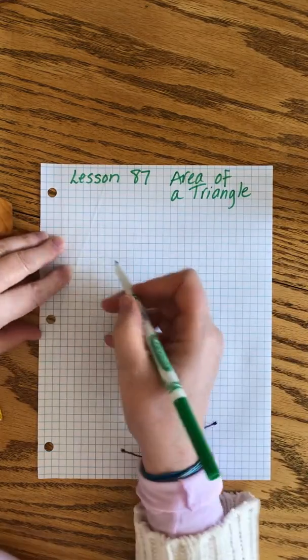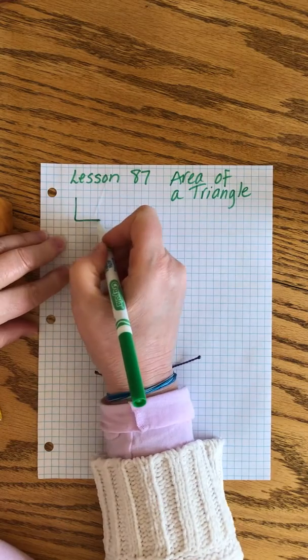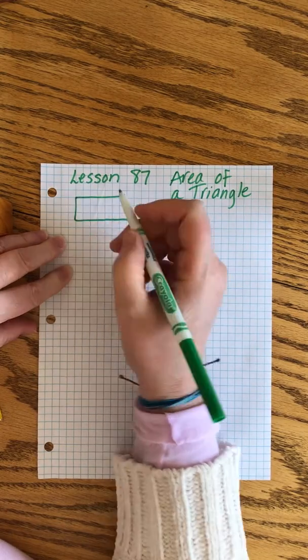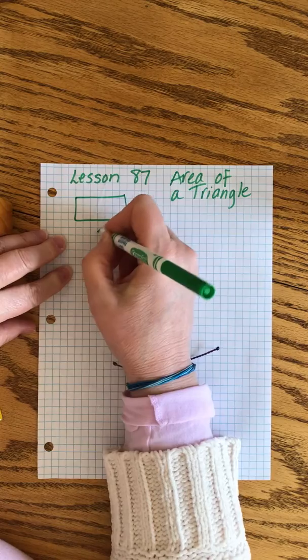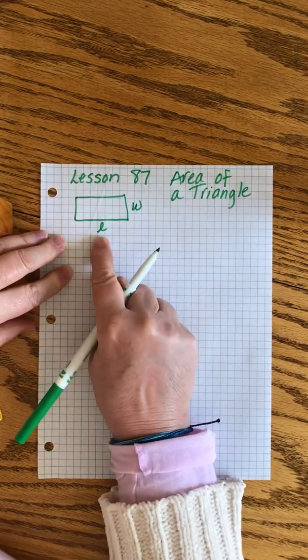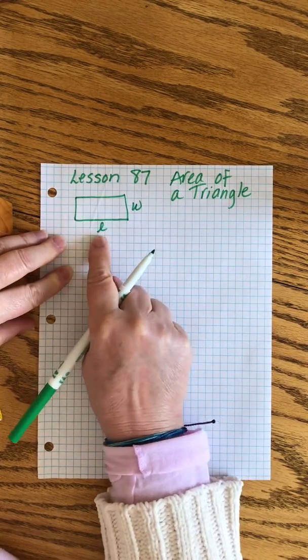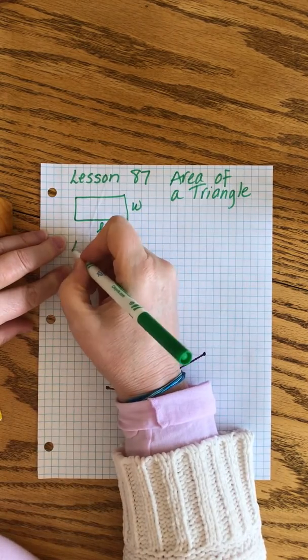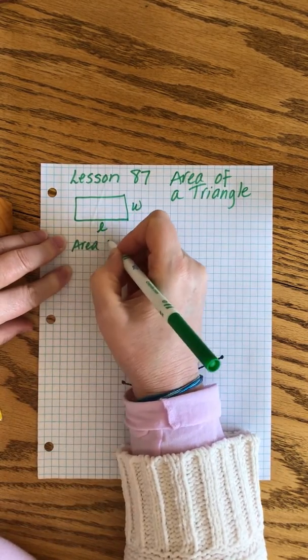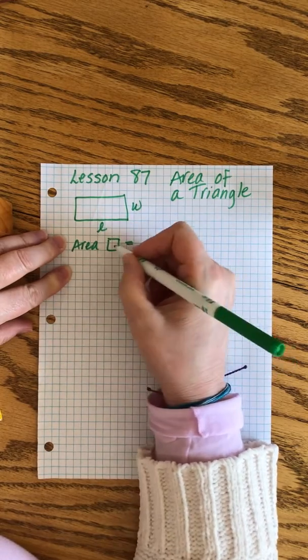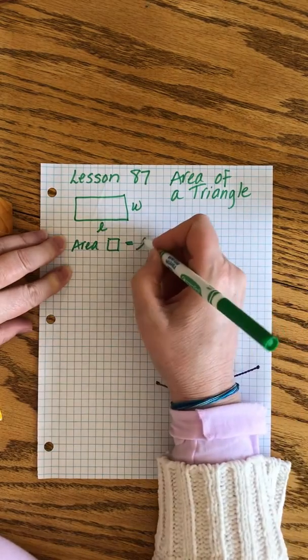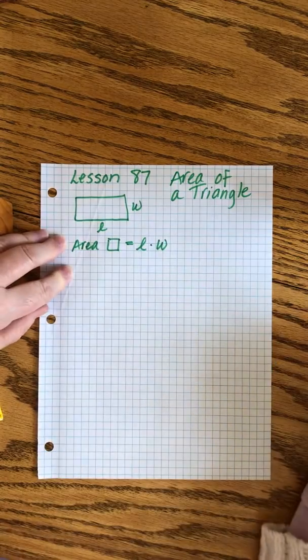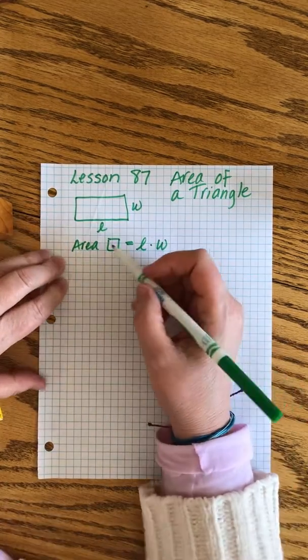Alright, you guys, we have talked about the area of rectangles before, and we've said that this is the length, this is the width. I use a cursive L so it doesn't look like a 1. The area of a rectangle, that looks like a square, pretend it's a rectangle, is equal to the length times the width. We know that. But what about a triangle?